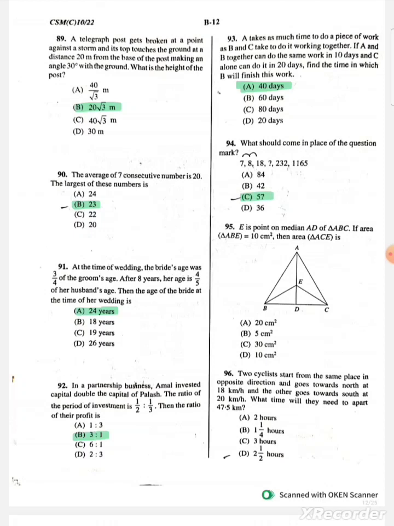Option C, 57. E is a point on median AD of triangle ABC. If the area of triangle ABC is 10 cm square, then find the area of the required triangle.